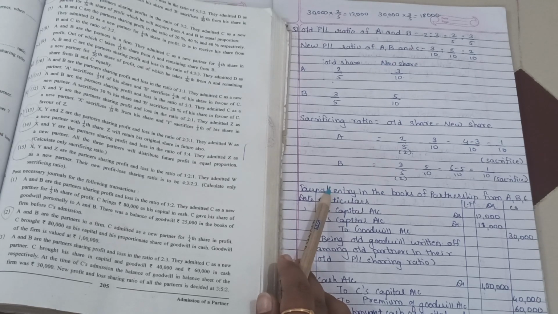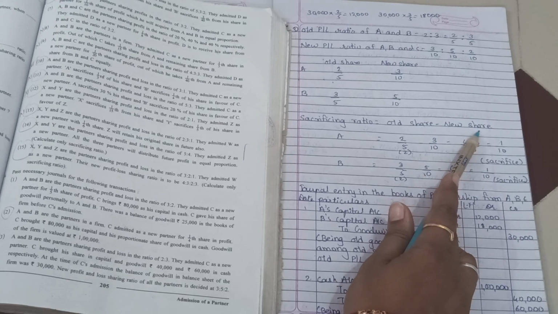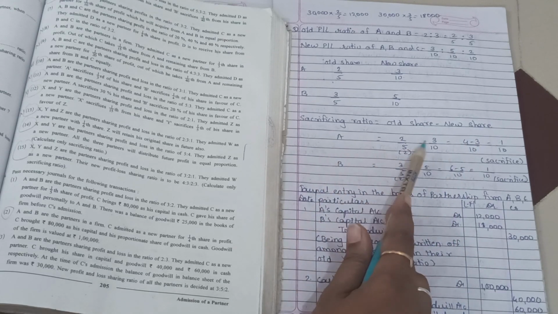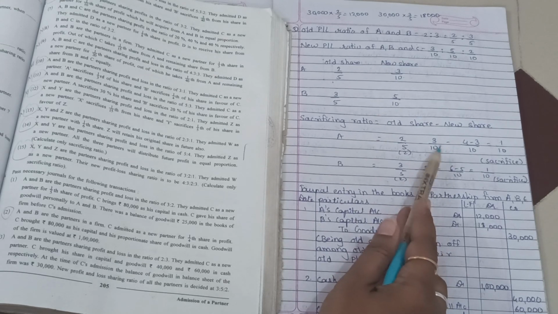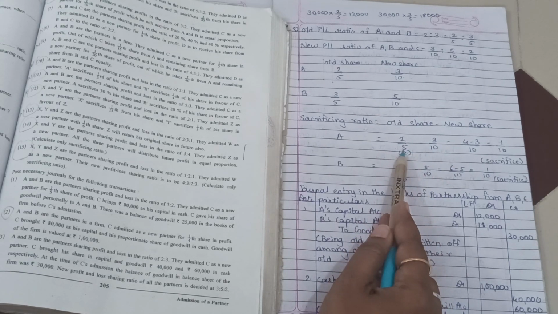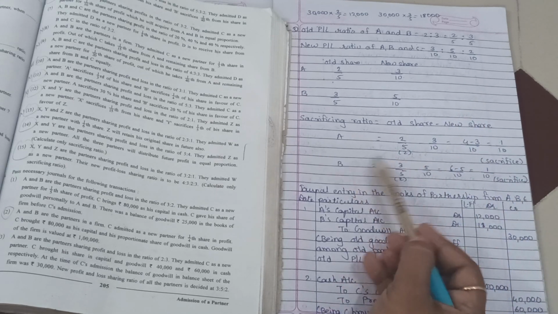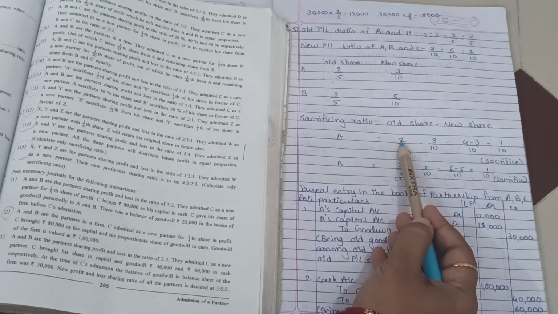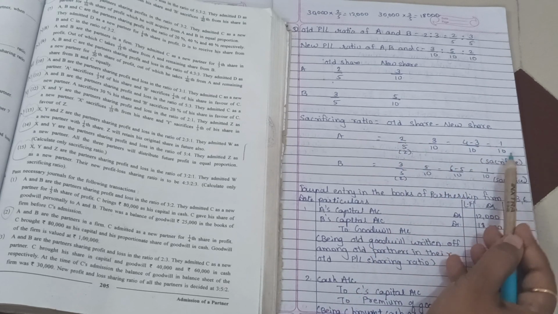That's why it is written as 3/10, 5/10 and 2/10. Now we want to find the sacrificing ratio. The formula for sacrificing ratio is old share minus new share. A is equal to 2/5 minus 3/10. Now we have to make the denominator equal, so we will take an LCM. 5 twos are 10, 10 ones are 10. If this 2 is multiplied by this 2, so 4 minus 3 upon 10, it will be 1/10.